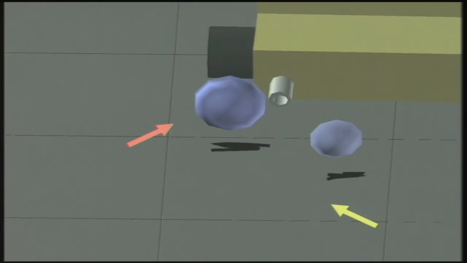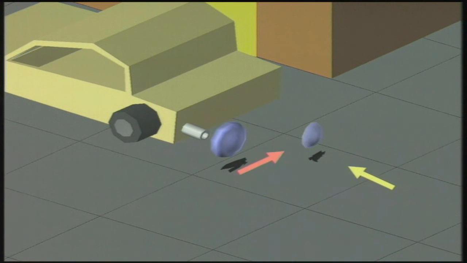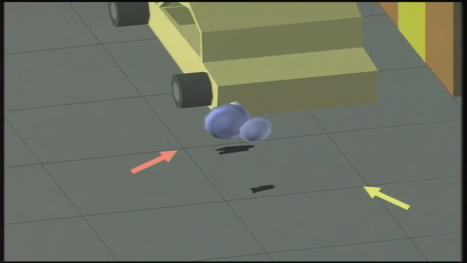In this next example, we want the small puff of exhaust to lie directly behind the tailpipe, but also be elevated high above the ground. To do this, we use one hand to pin the puff of exhaust in place, and then translate the shadow until it aligns with the tailpipe.